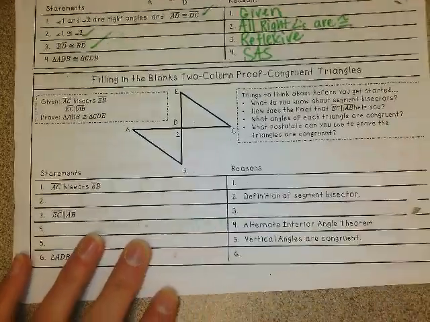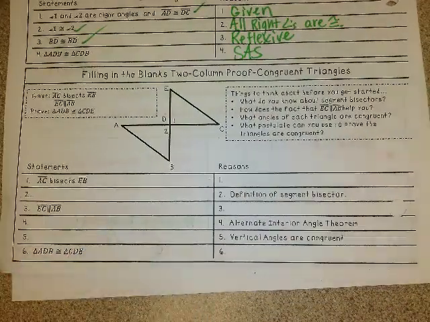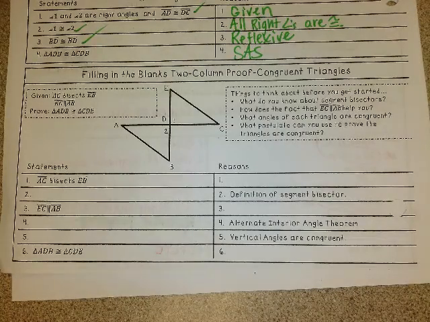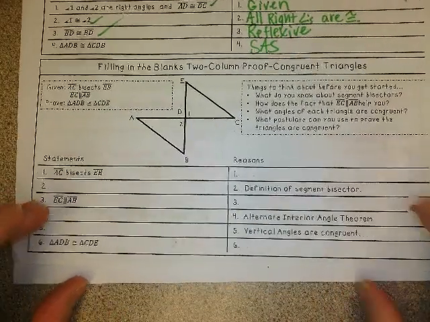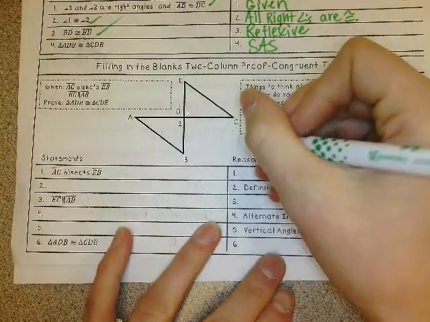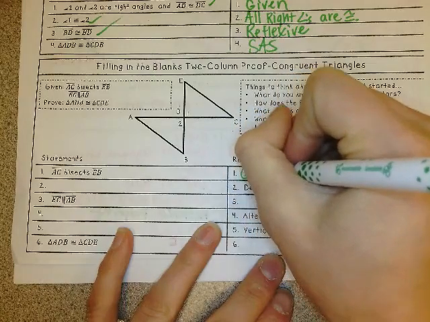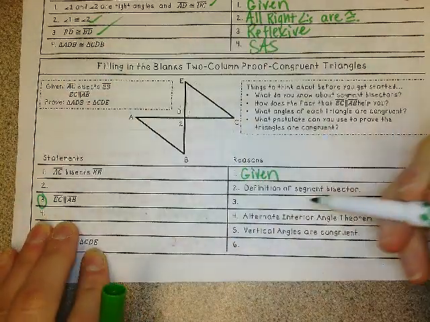All right, next one. I'm going to try to leave some of this up to you, but I'm going to help you for sure. The first one is given, and if you look, this is also given.